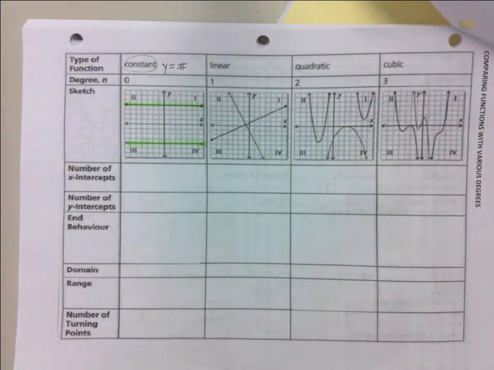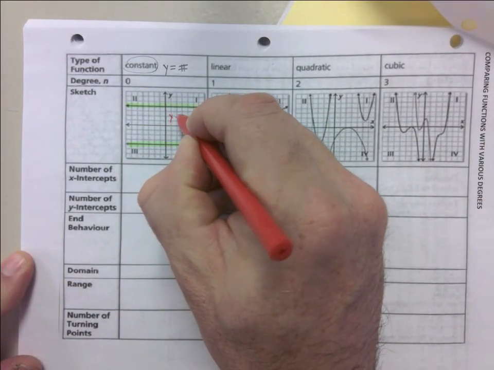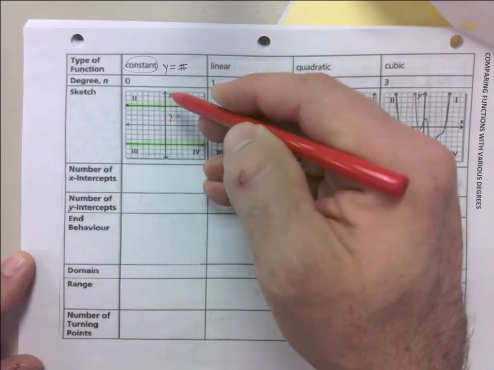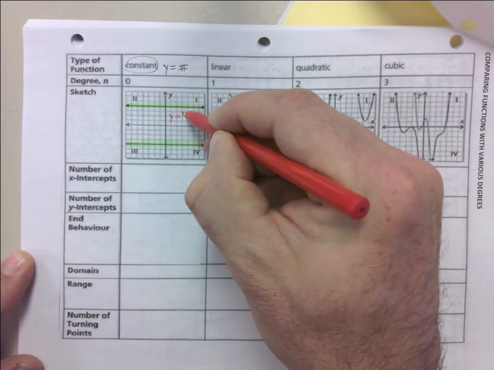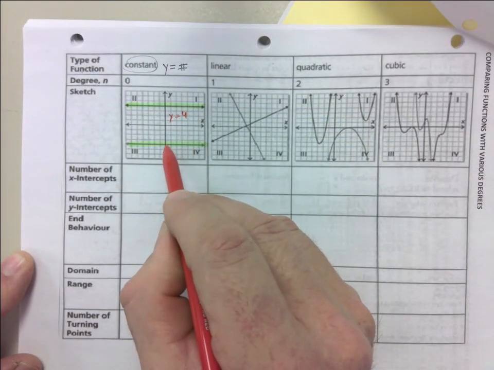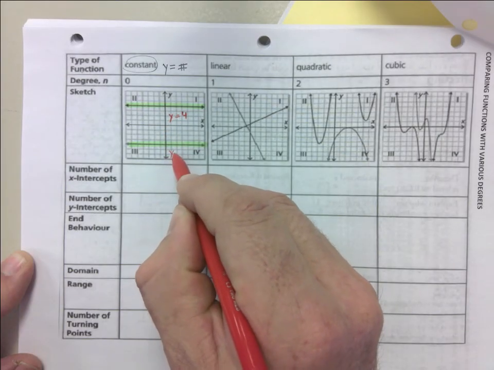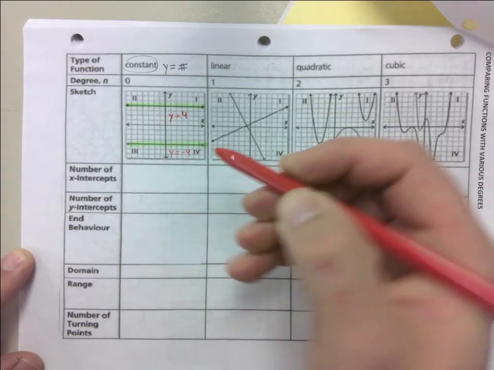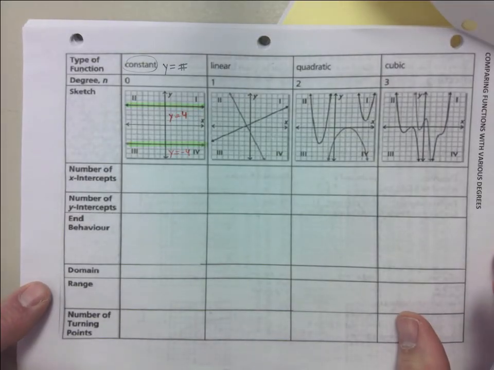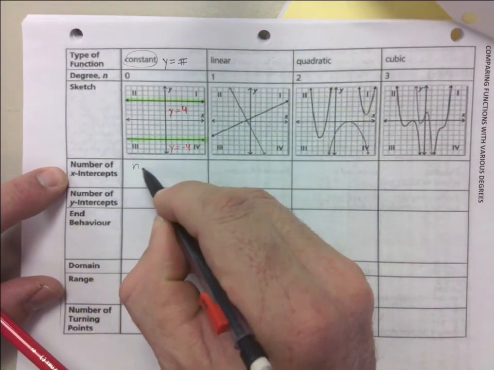So I won't do it for the other ones, but what would this one be? Y is equal to, just count. You go from the origin, you go up 1, 2, 3, 4. So y is equal to 4. That would be the equation of this line right there. This one, on the other hand, you're going down 4 units, so this is y is equal to negative 4. And so number of x-intercepts for this one is none.